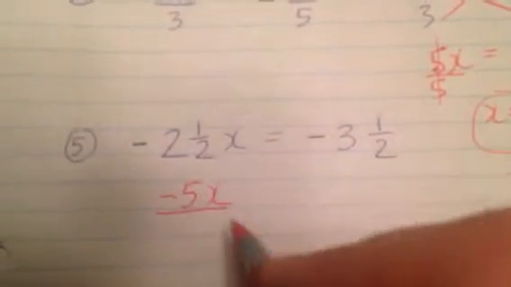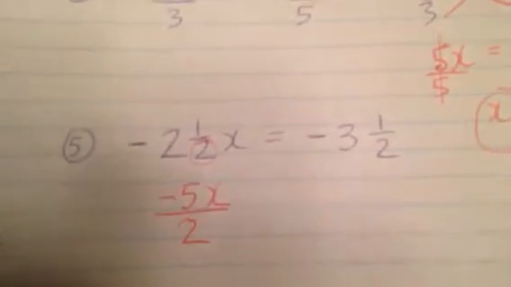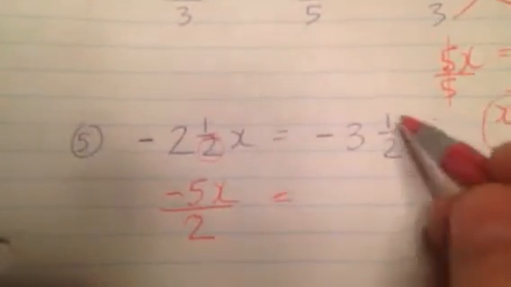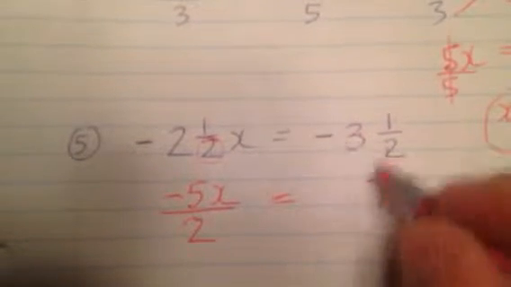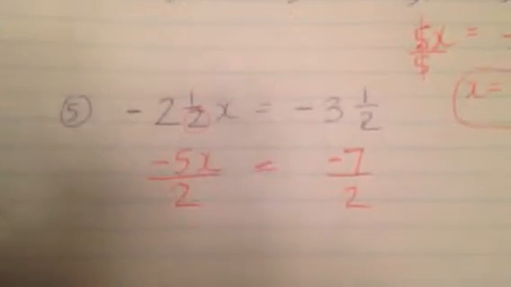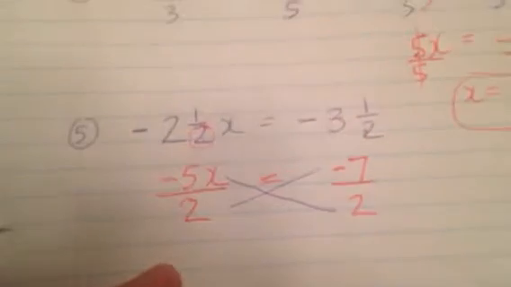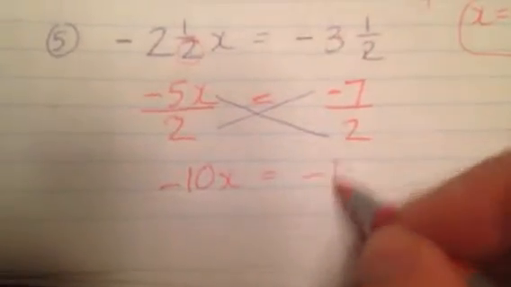We put the negative up with the 5, and the x goes with the 5, and the 2 stays the same. This bottom number, it'll always stay as a 2. So that's what we change that to, negative 5x over 2. Equals, this one here, we go 2 times 3, add 1. We get 7 on top, put that negative with the 7, keep the 2 on the bottom. And now it's cross multiplying time, right? So we can multiply those two and these two. And starting with the one with the negative 5x times 2, we get negative 10x. And that equals negative 14.